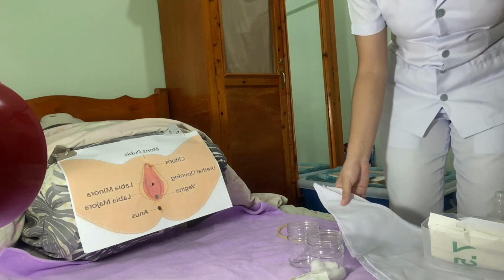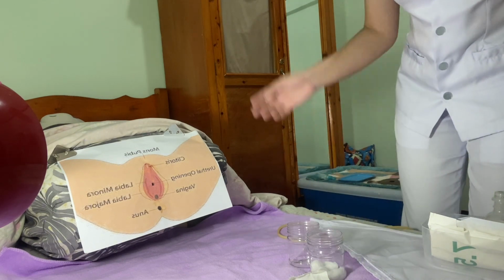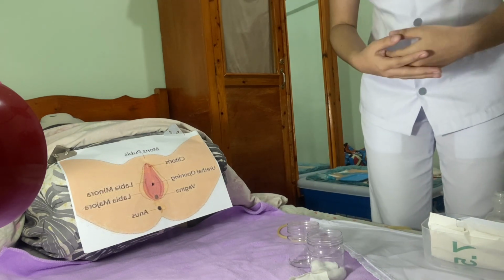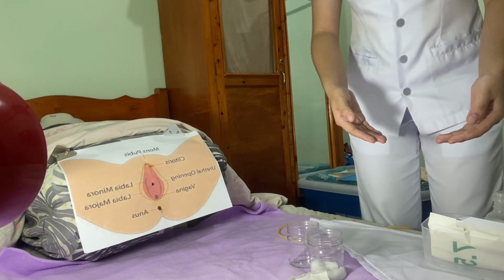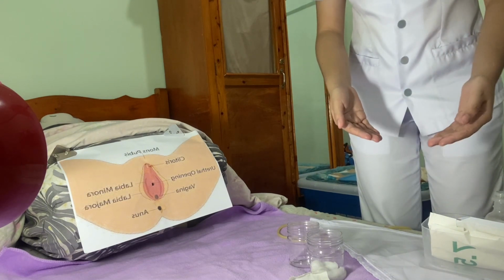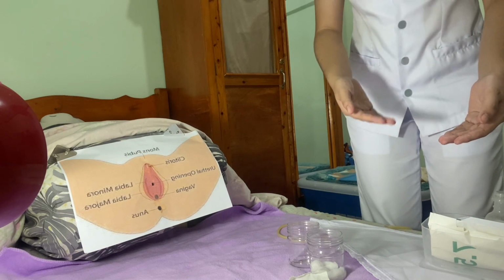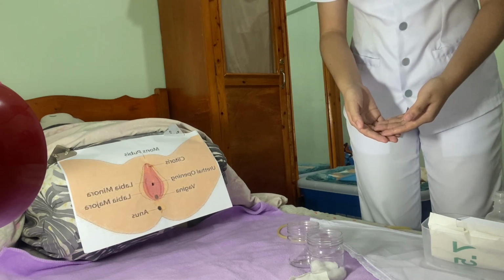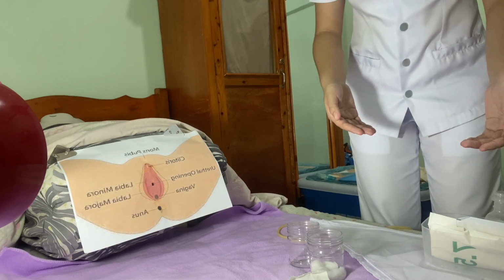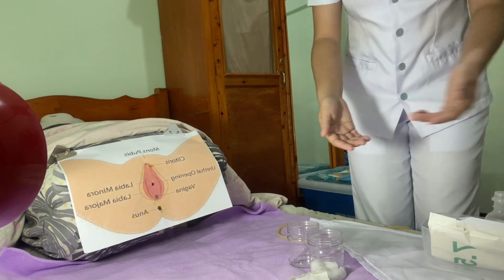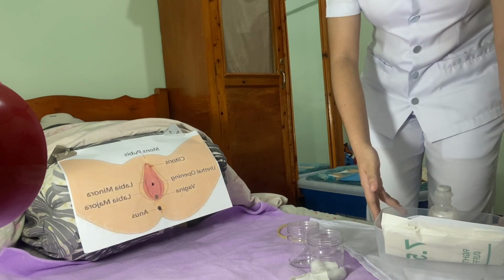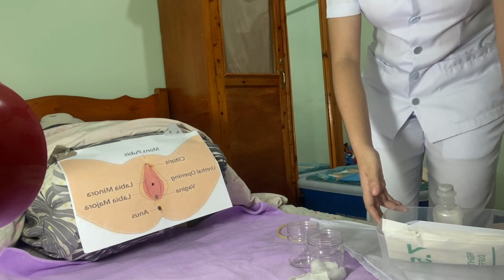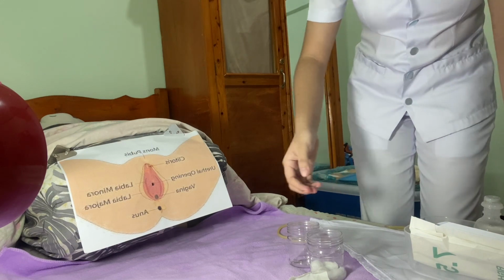So inside my catheterization set is my sterile gloves, an eye sheet, sterile cotton with a cleansing solution. I have a pre-filled syringe that contains 10 cc of sterile water, which I am going to use to inflate the balloon of the urinary catheter. I also have the sterile forceps for lubricant.